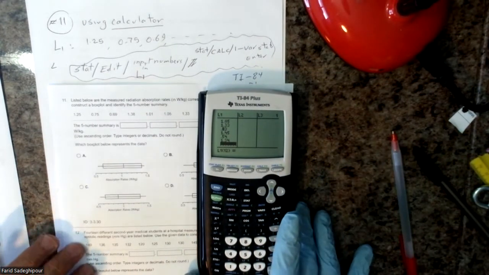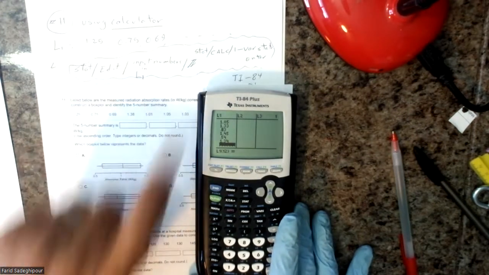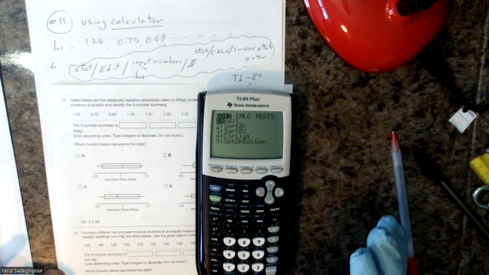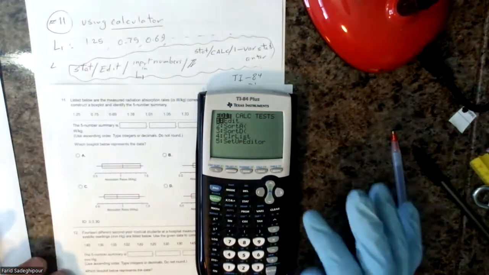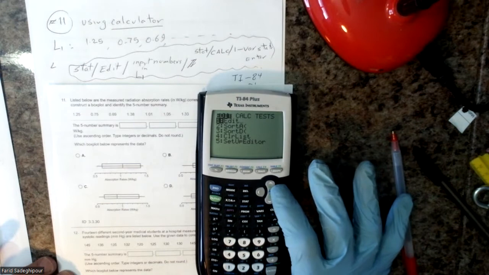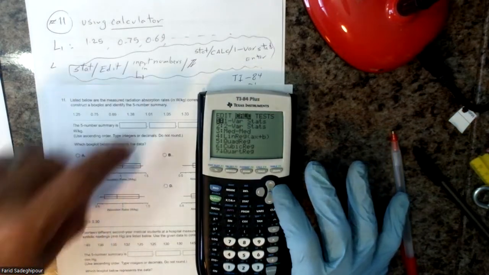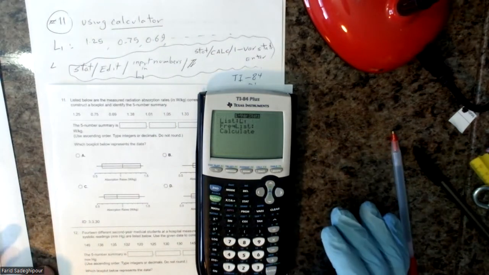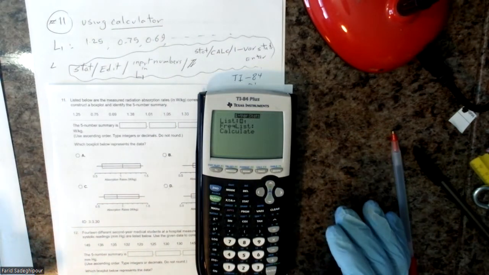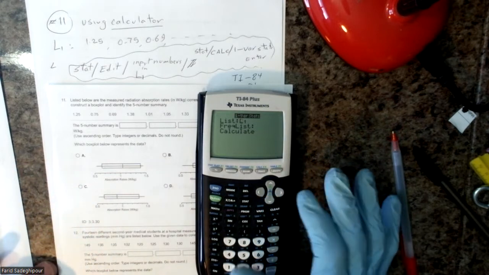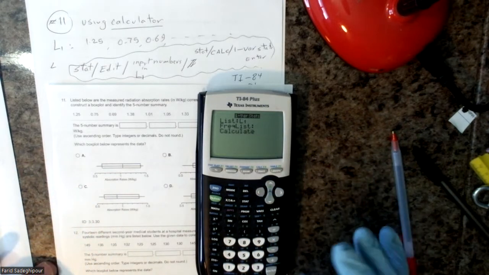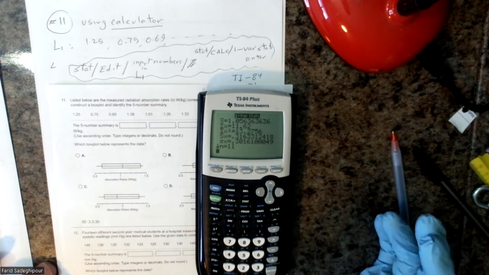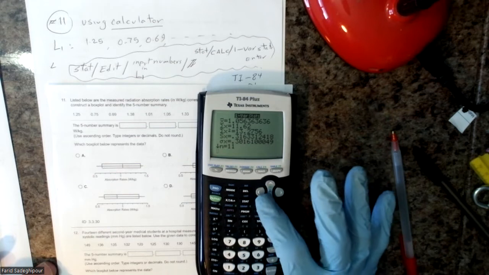All right. So now you go to Stat. You go to Calculations. The very first one, by default, has all your numbers in L1. So all you need to do here is scroll down to Calculations. When you do that, you get all the numbers. What you have is this.